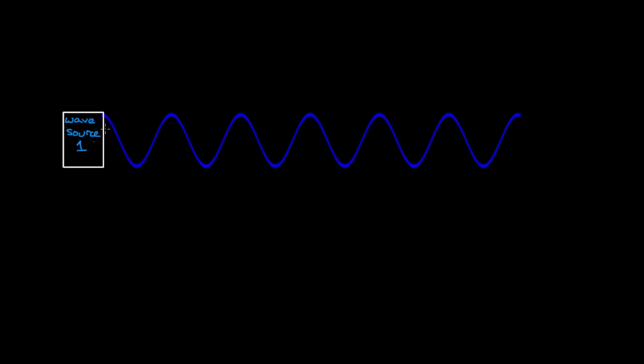So imagine you've got a wave source. This could be a little oscillator that's creating a wave on a string, or a little paddle that goes up and down that creates waves on water, or a speaker that creates sound waves. It could be any wave source whatsoever, creates this wave, a nice simple harmonic wave.